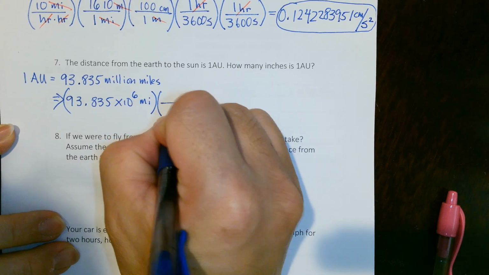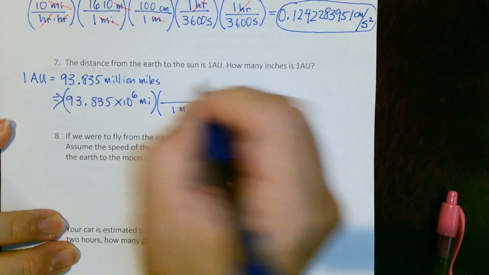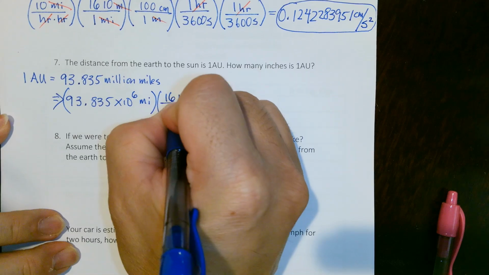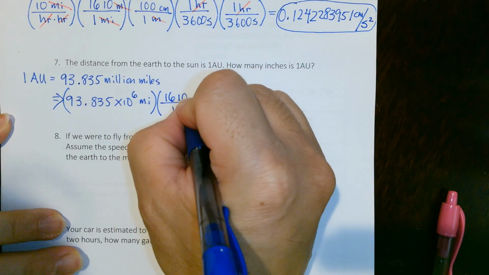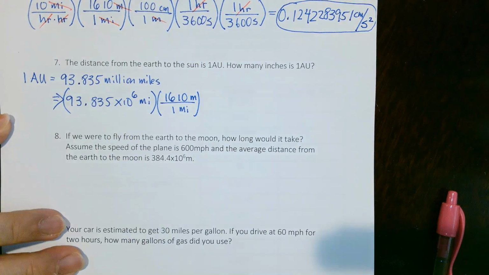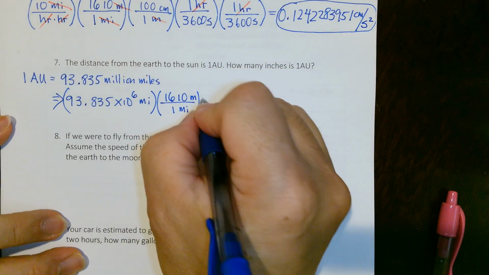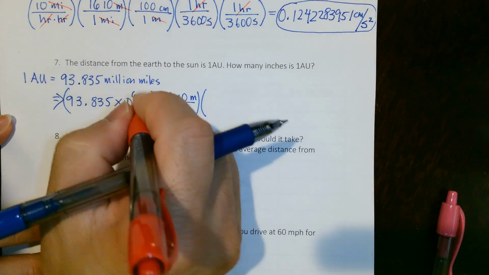In 1 mile there are 1,610 meters, and that would get rid of the miles.